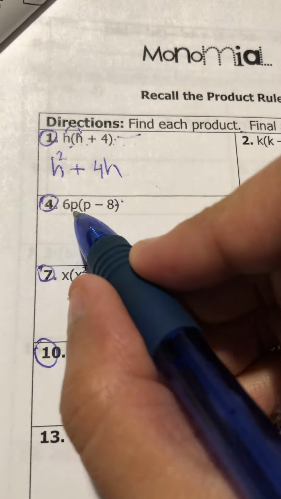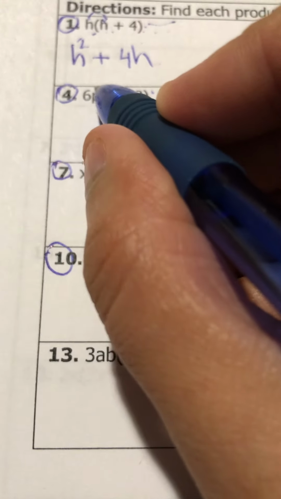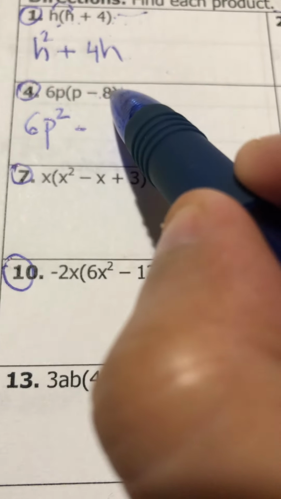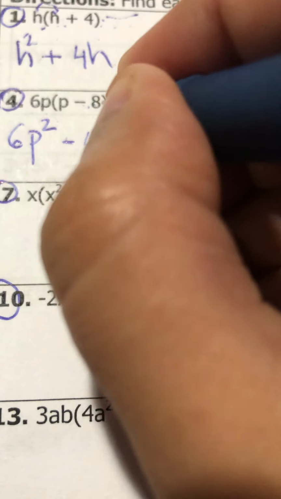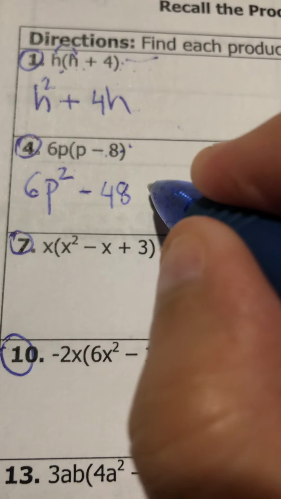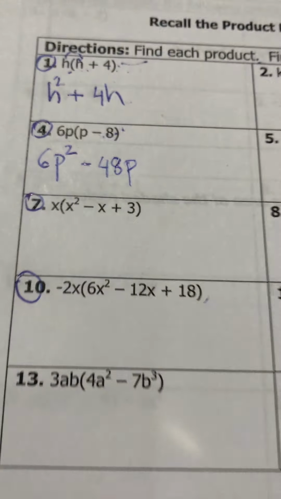So now let's do 6p times p to the power of 1 times p to the power of 1. We add the powers, we get 6p squared minus 6p times 8. So we're going to multiply the coefficients: 6 times 8 is 48, and this variable comes as is.